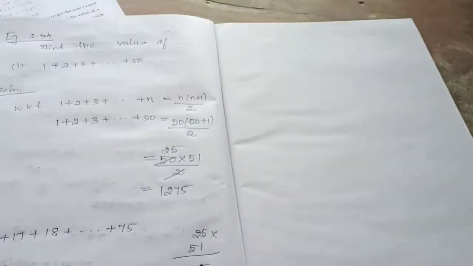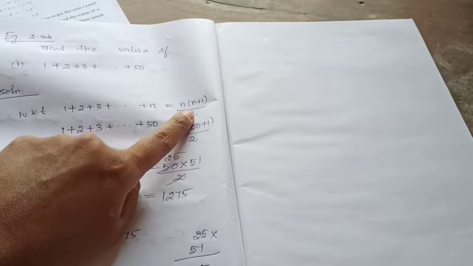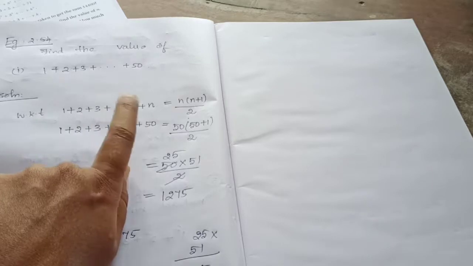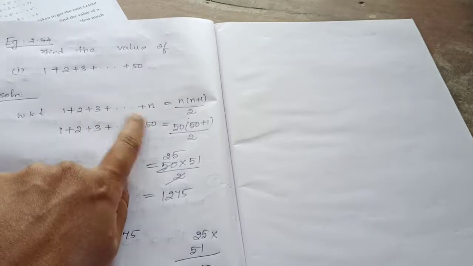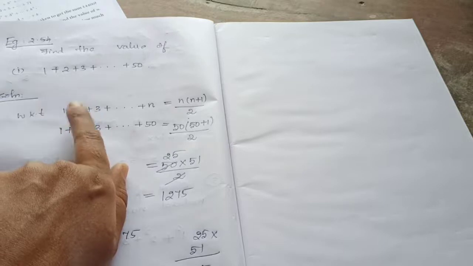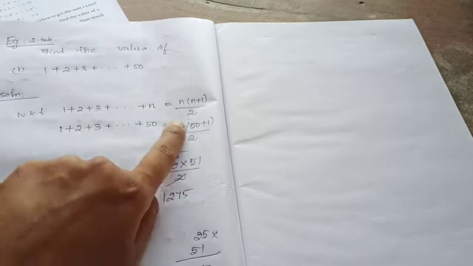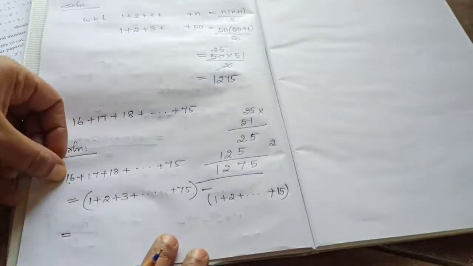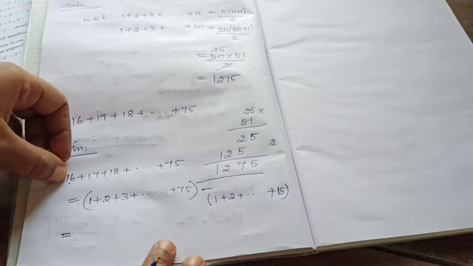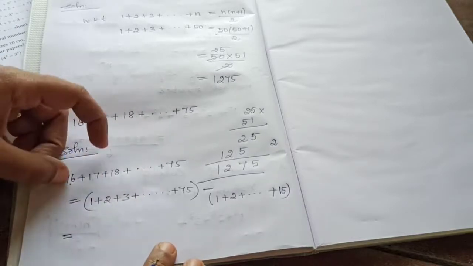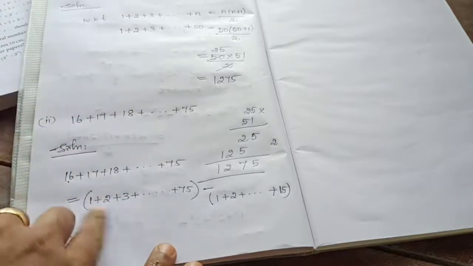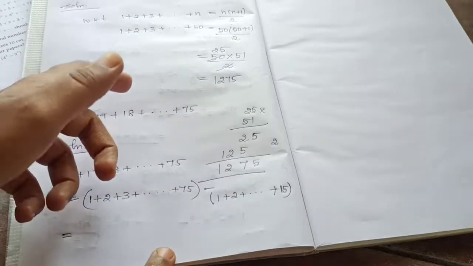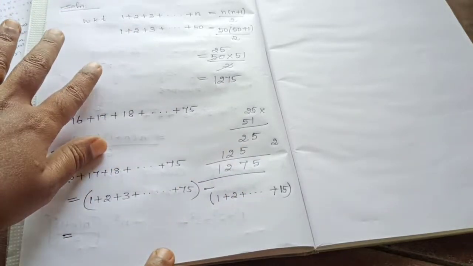Listen very carefully. The series should start with 1 only, then only you can use this formula. 1 plus 2 plus 3, first n natural numbers. The natural numbers should start with the first natural number, which is 1. So if the question starts with 1 only, you can use this formula, n into n plus 1 by 2. Here the series does not start with 1, so you need to convert it to start with 1. The meaning is the same. We need the sum of 16 to 75. So I add 1 to 75 and subtract 1 to 15. So what will be the remaining terms? 16 to 75 will be there. Got it students?